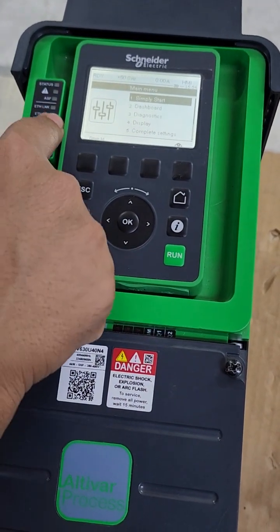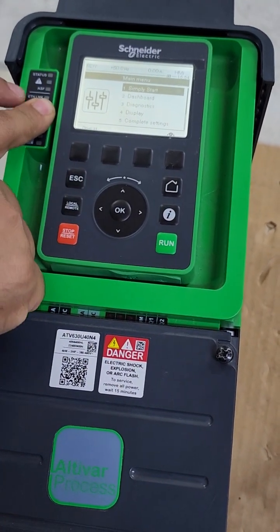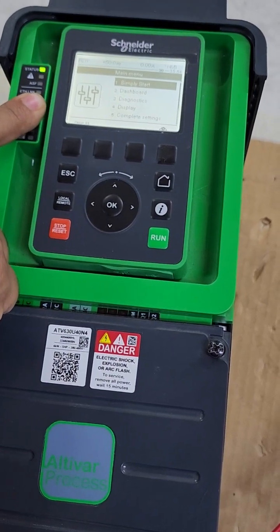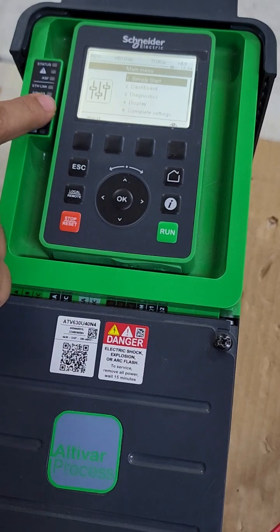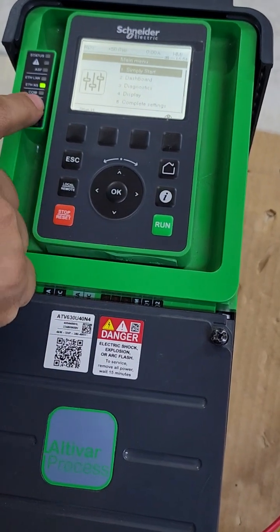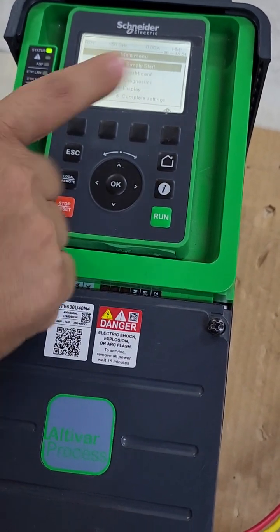Ethernet link means whether it's communicating through Ethernet or not. If it's communicating through Ethernet, it will blink. Now it's not communicating. Then Ethernet NS. Communication is a serial communication, so no need.